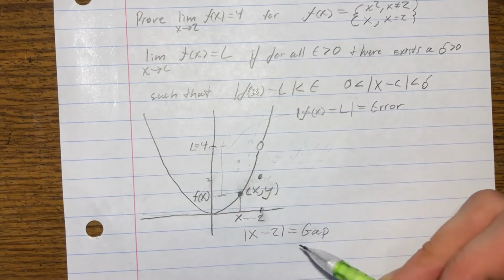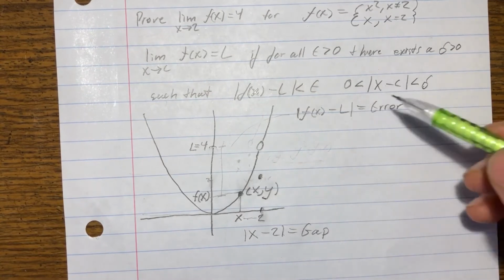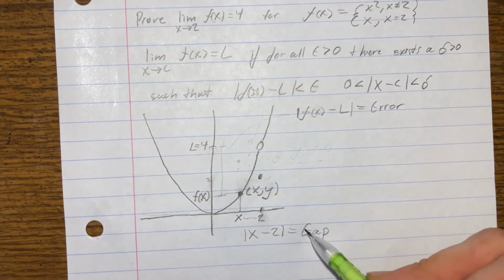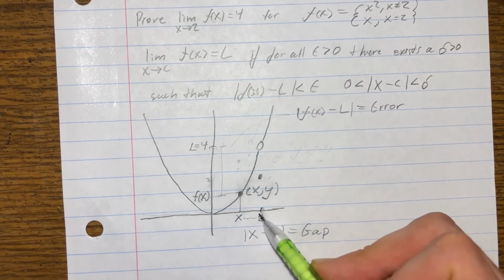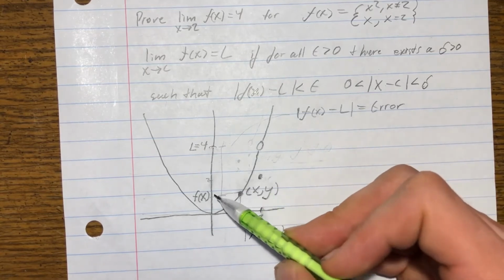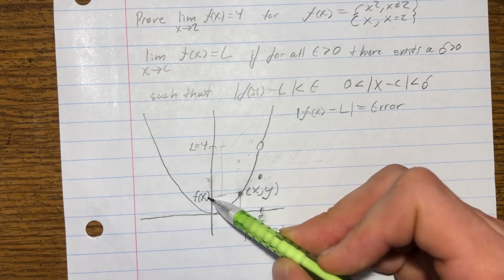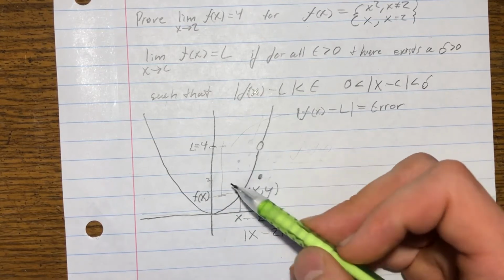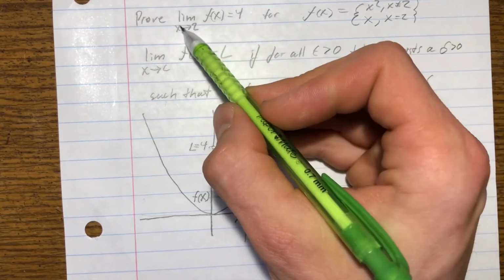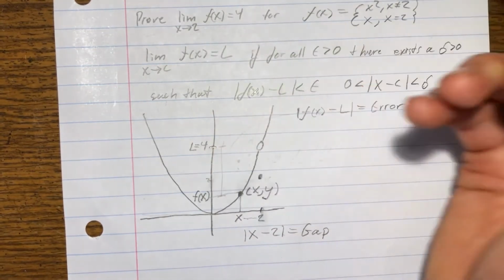And then we're going to relate the gap to the error and show that as the gap between x and 2 goes to 0, so also does the error between f of x and the limit go to 0, which will prove what we set out to prove in the first place.